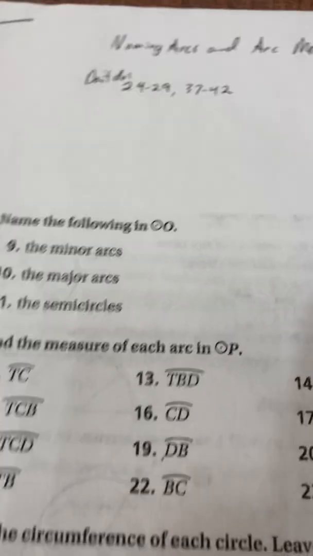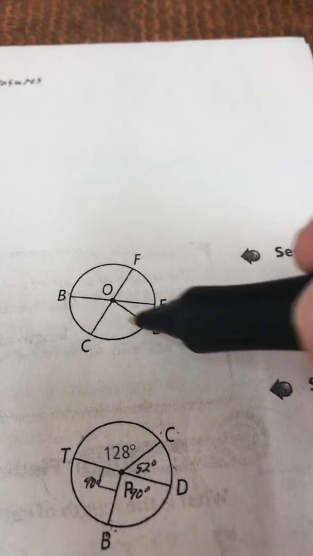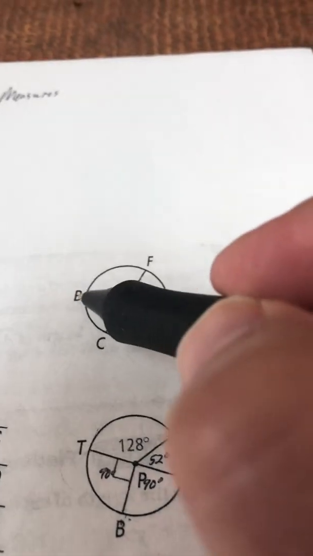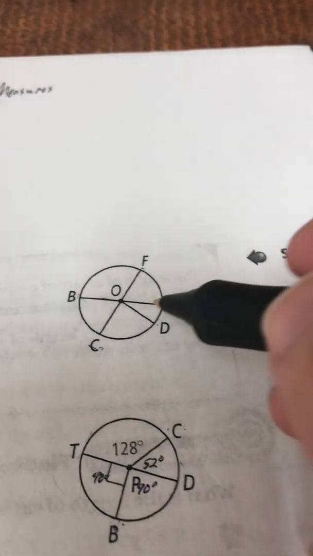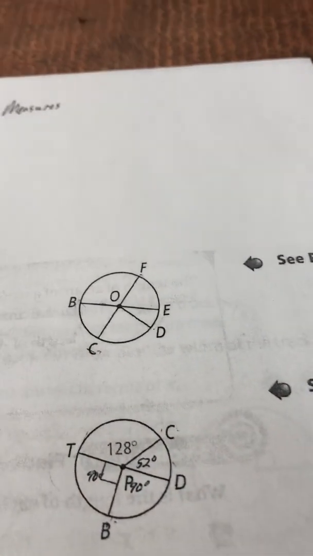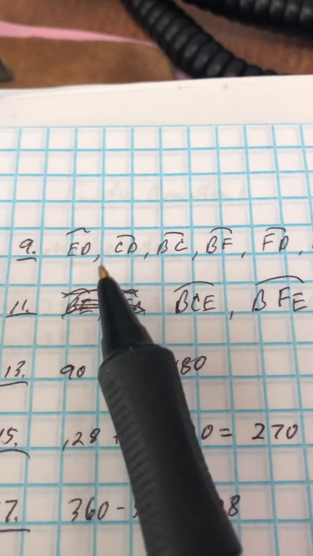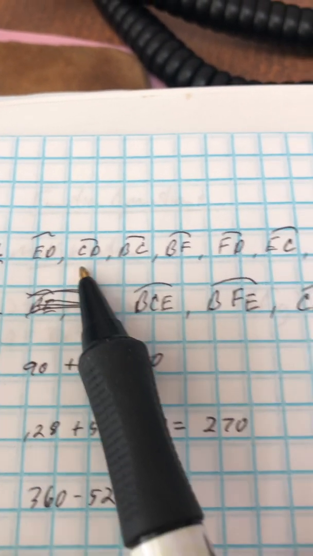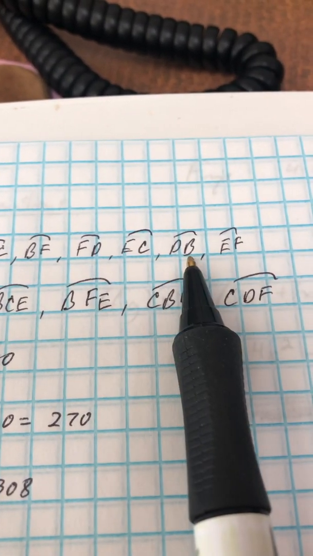So the minor arcs for number 9. The minor arcs are going to be all those smaller arcs, the arcs that are less than a semicircle. A semicircle is halfway, so anything less than going halfway around the circle, if you will. I have them listed here, and instead of ED, you might go DE, so the letters might be backwards. So I have arc ED, CD, BC, BF, FD, EC, DB, and EF.